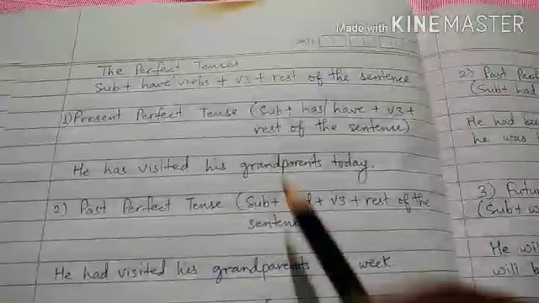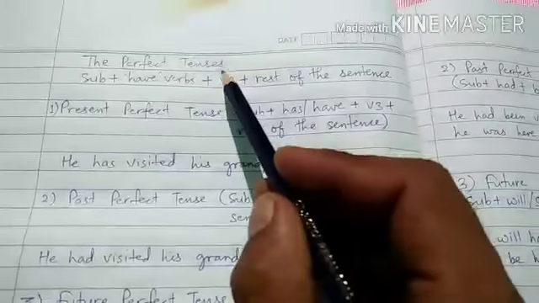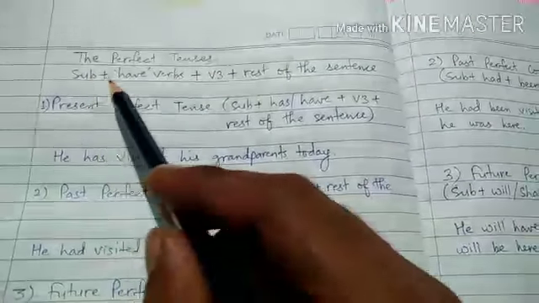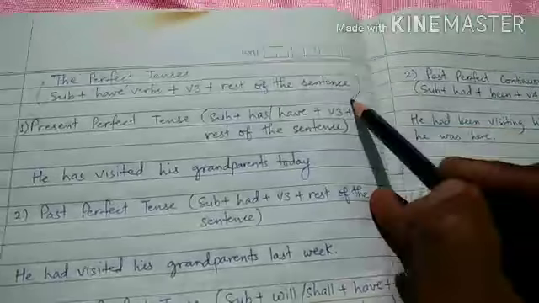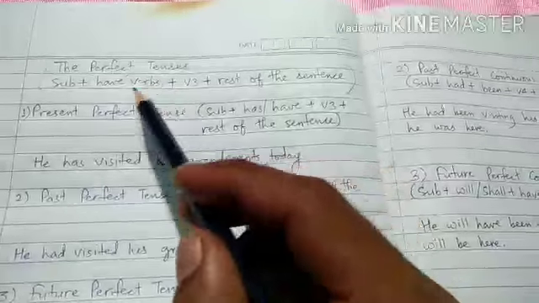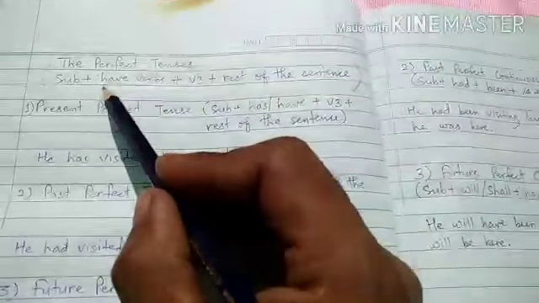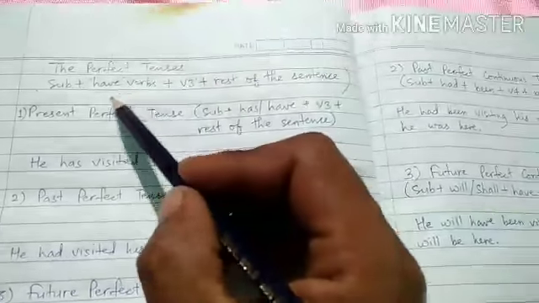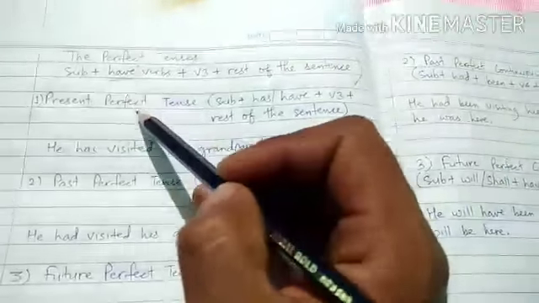Now let us come to the perfect tenses. What is the complete sentence structure in the perfect tenses? Subject plus have verbs plus B3 plus rest of the sentence. Now we have to understand the sentence structure in the present perfect tense, which have verbs to be used, past perfect tense, which have verbs to be used, and future perfect tense, which have verbs to be used.